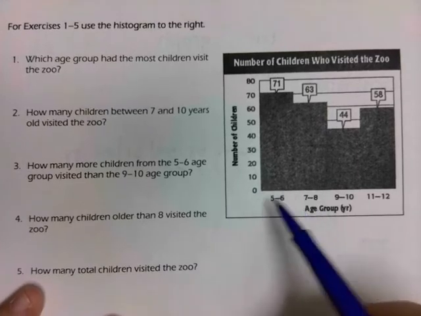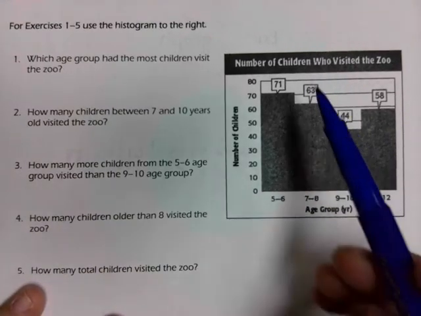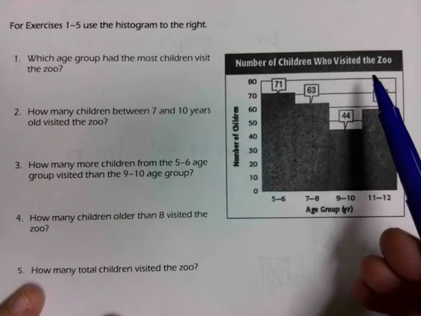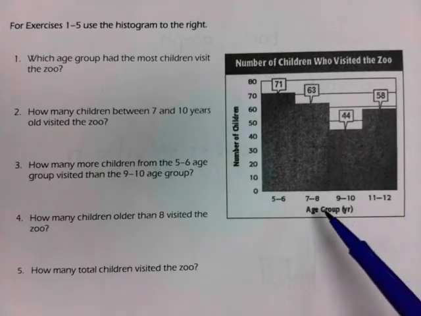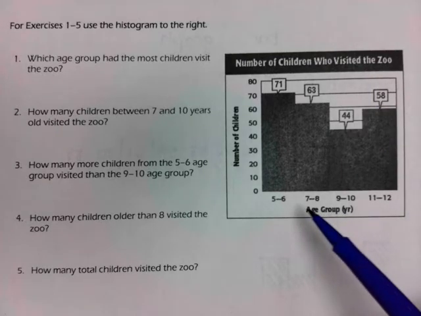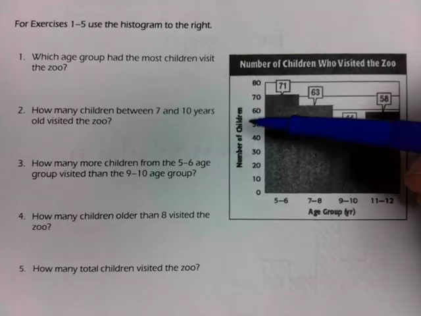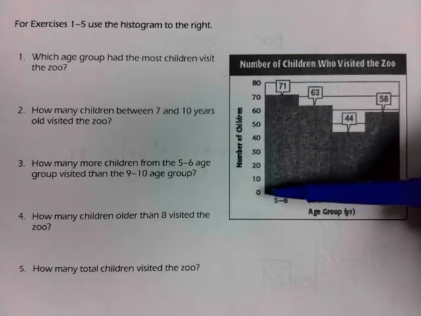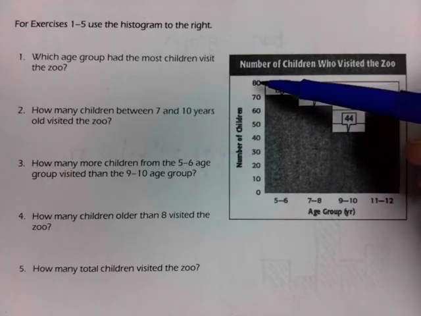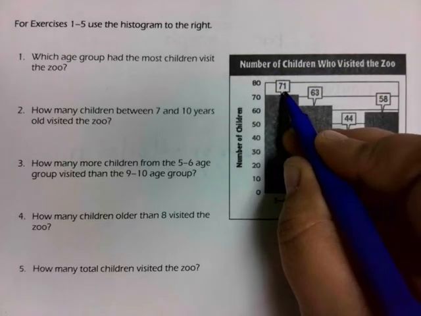So notice our histogram here says the number of children who visited the zoo. And this is the age group. The age group at the bottom, so 5 to 6, 7 to 8, 9 to 10, 11 to 12. And then the number of children is my y-axis right here, so 0 all the way up to the number 80. And they gave me the values here.